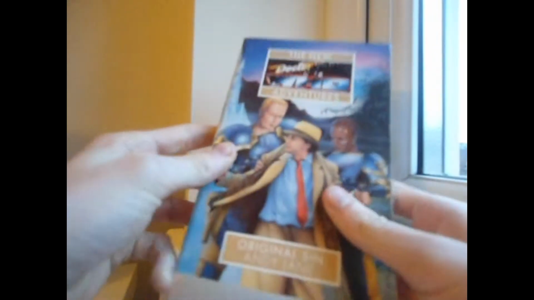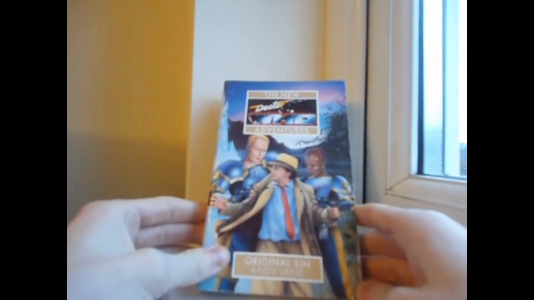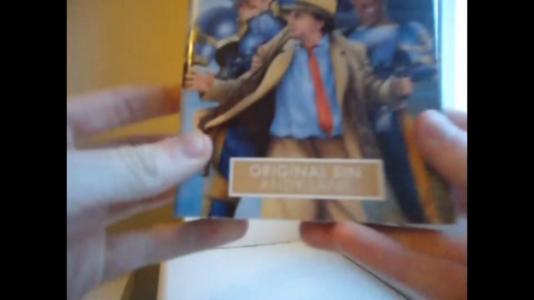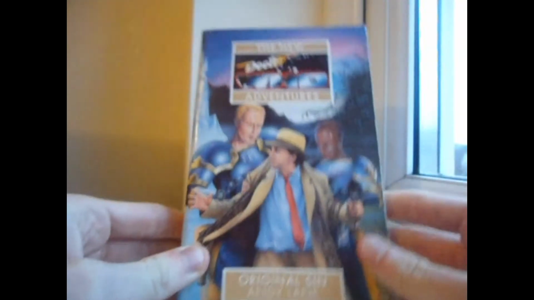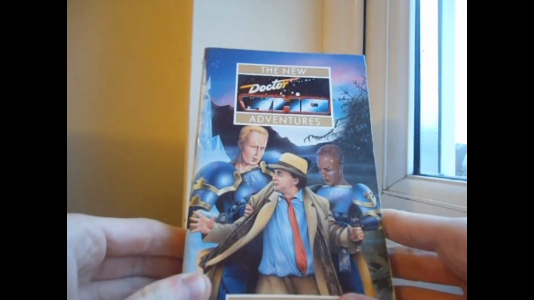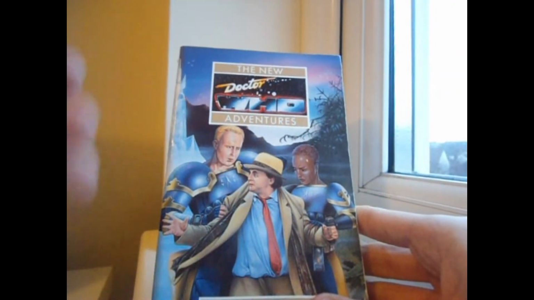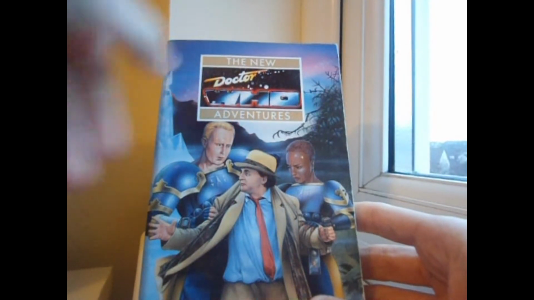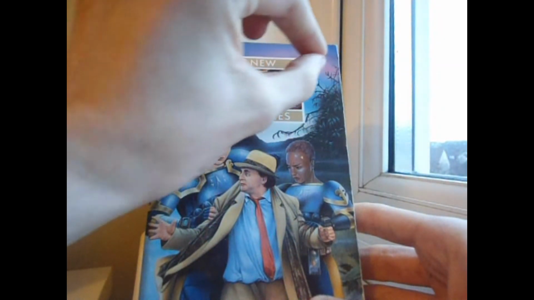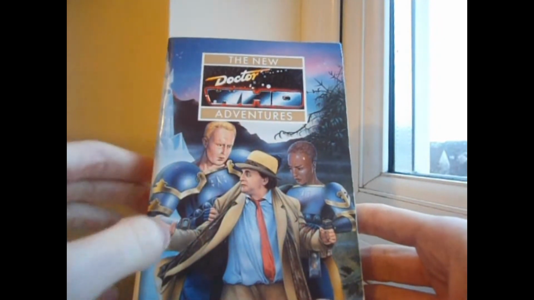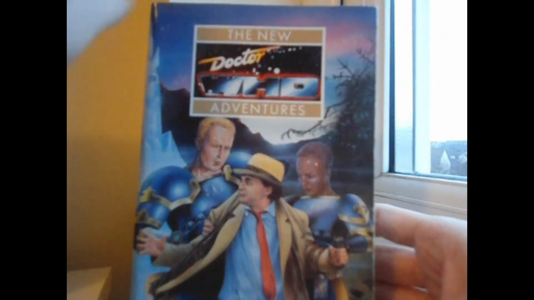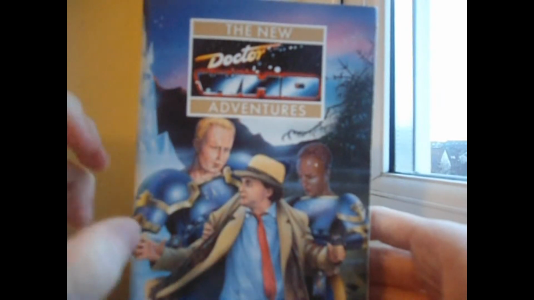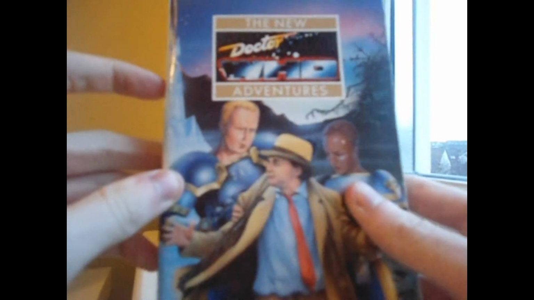But anyways, now let's begin this review by taking a look at the cover art. So we have the New Doctor Who Adventures, Original Sin, Andy Lane, and then the cover art image itself, which is wonderful. Underneath this sunset, early evening sky, we have a little strip of pinky neon type thing, which reminds me of the Arctic lights a little bit.